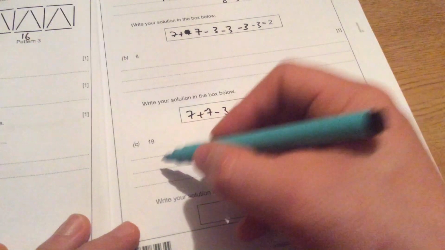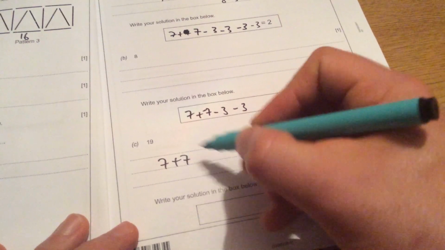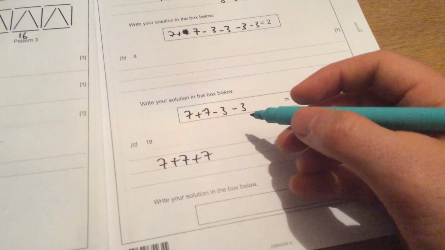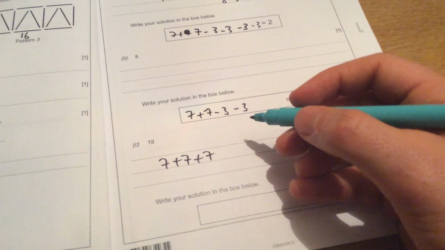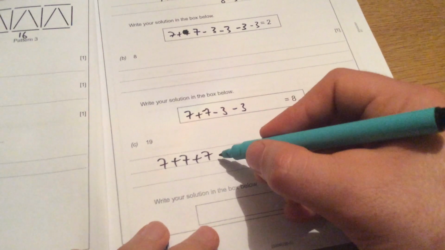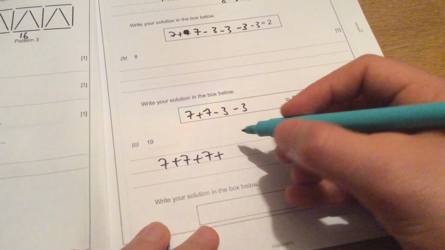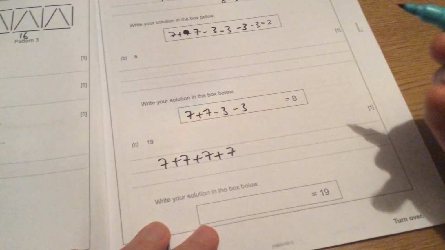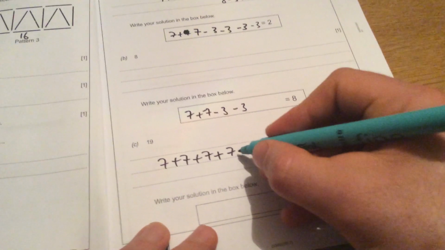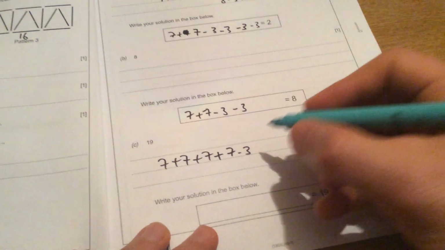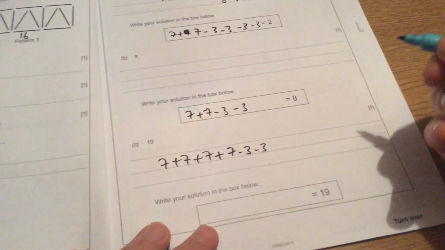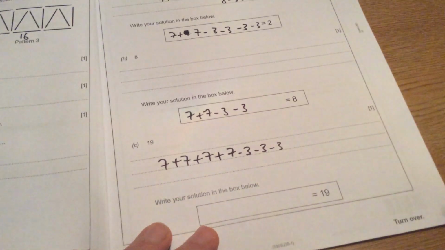Again, it is a case of trial and error. So I'm going to do 7 plus 7 plus 7 is 21. Again, that's still a little bit too small, because 21 take away 3 gives me 18. So I'm going to add 7 on again, gives me 28. Now take away 3. 28 take away 3 is 25. Take away 3 again is 22. Take away 3 again is 19.